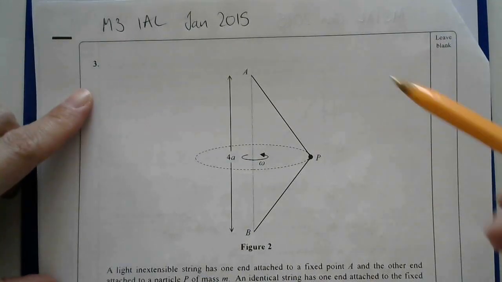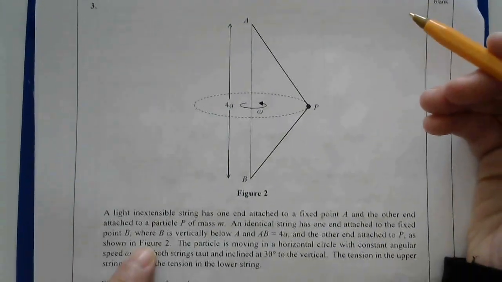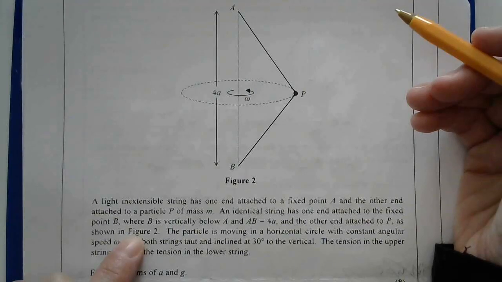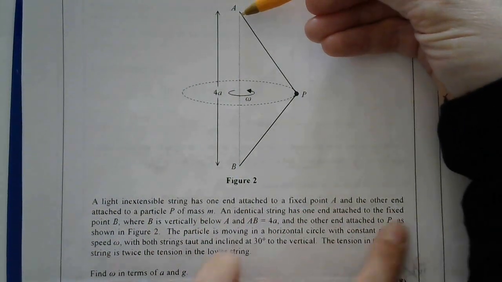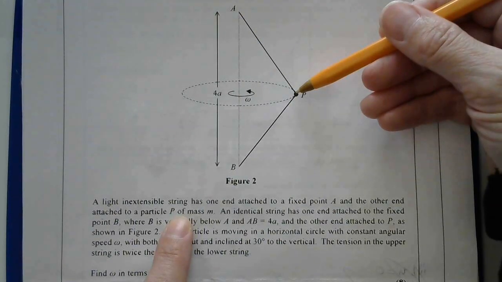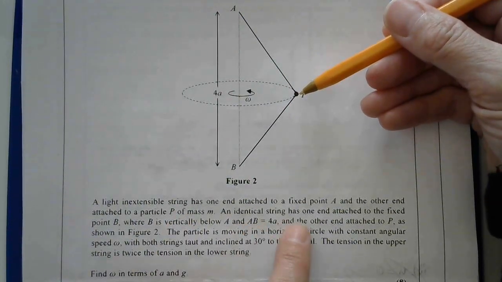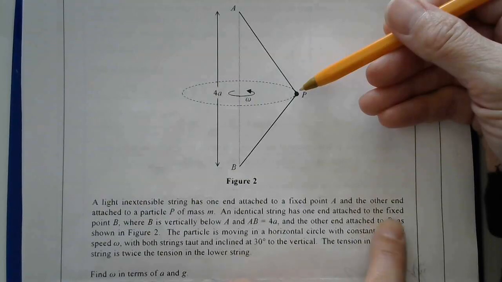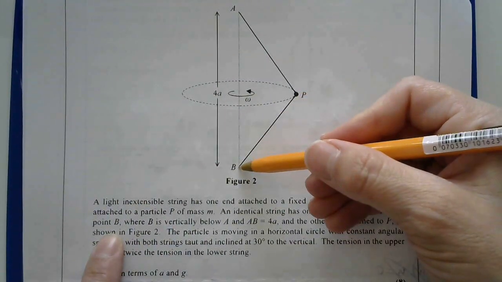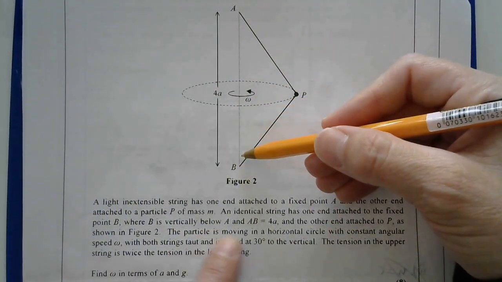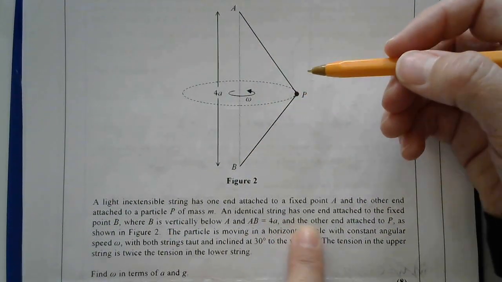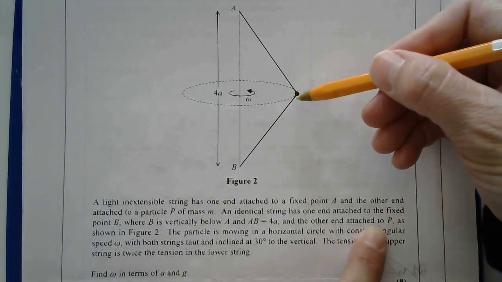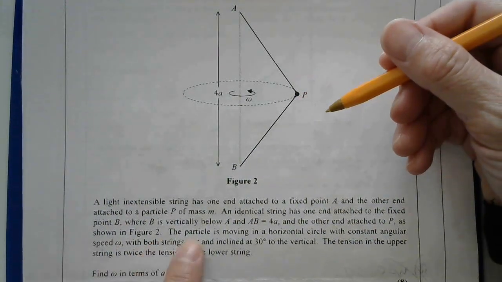This is question 3. I have a light inextensible string with one end attached to a fixed point A and the other end attached to a particle P of mass M. An identical string has one end attached to the fixed point B, where B is vertically below A and AB is 4a, and the other end attached to P, as shown in figure 2.